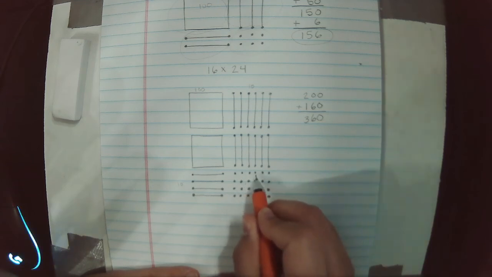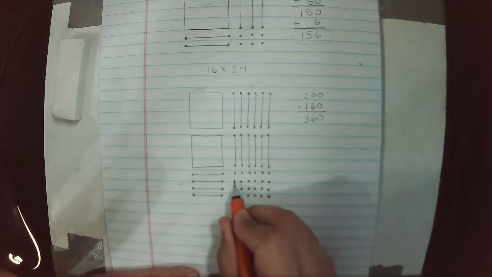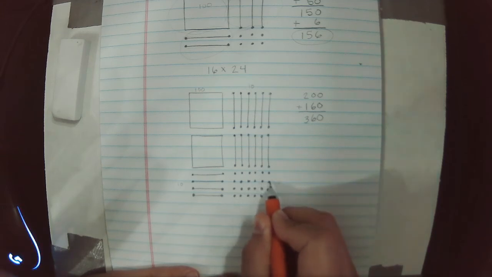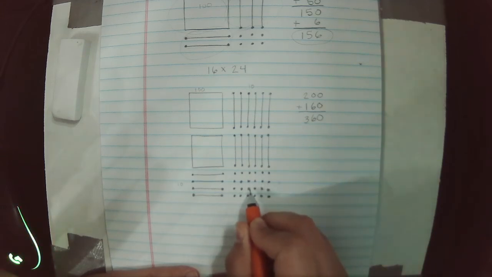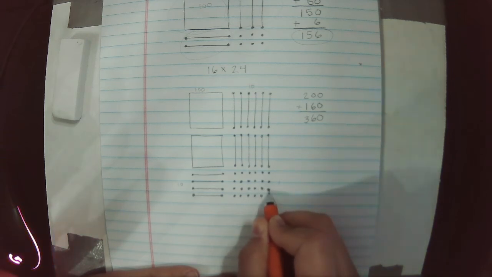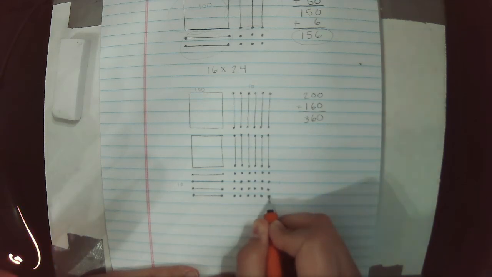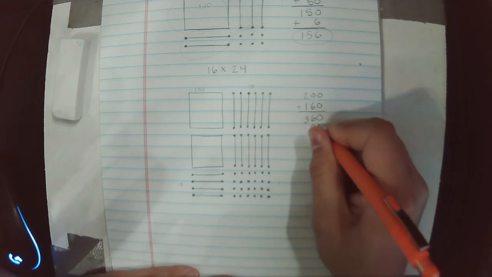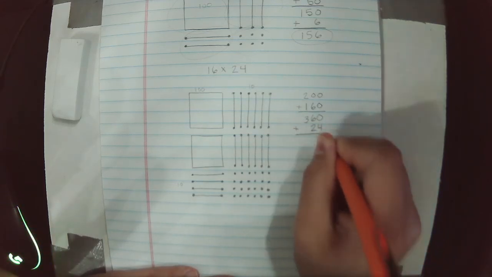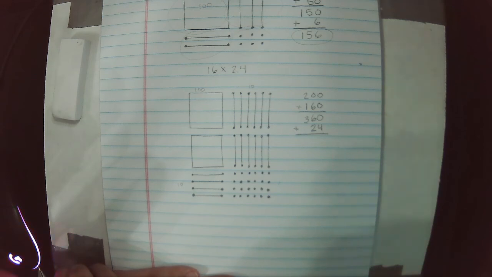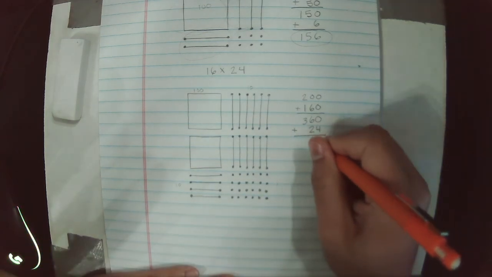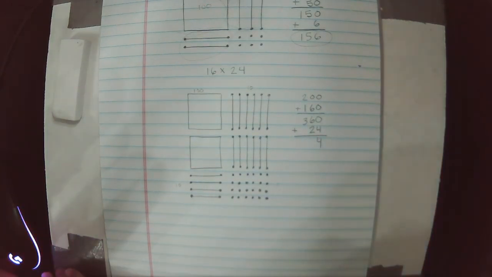1, 2, 3, 4, 5, 6, 7, 8, 9, 10, 11, 12, 13, 14, 15, 16, 17, 18, 19, 20, 21, 22, 23, 24. So we have to add 24. And then we'll find our answer. What is 0 plus 4? Jaylene? 4. What is 6 plus 2? Jada?